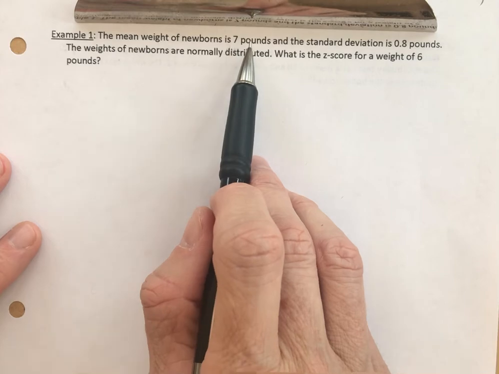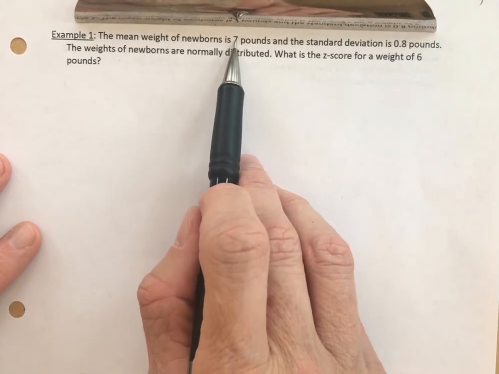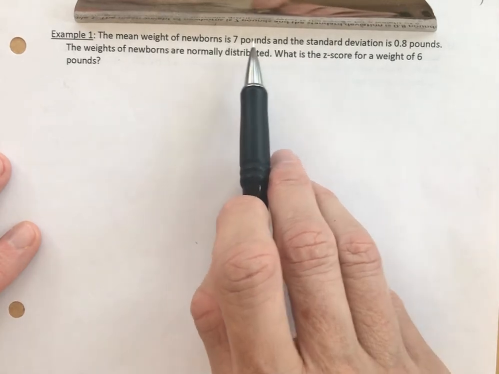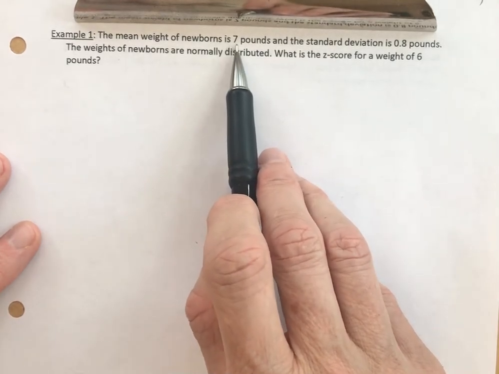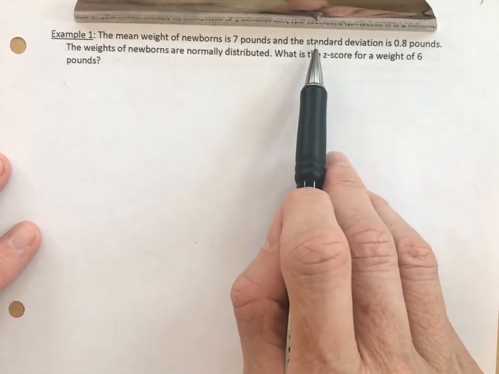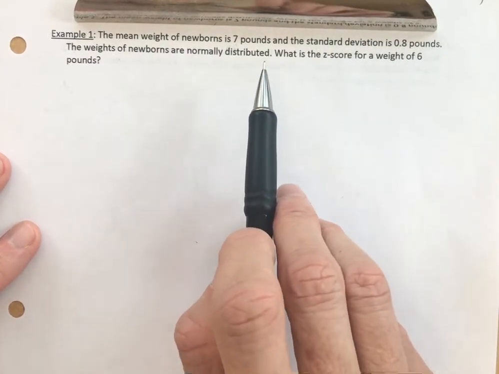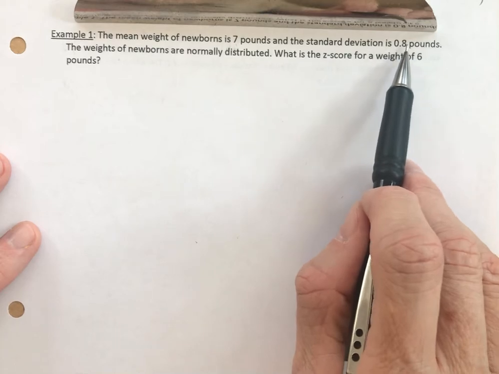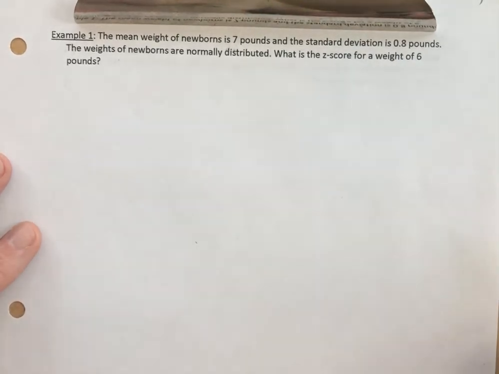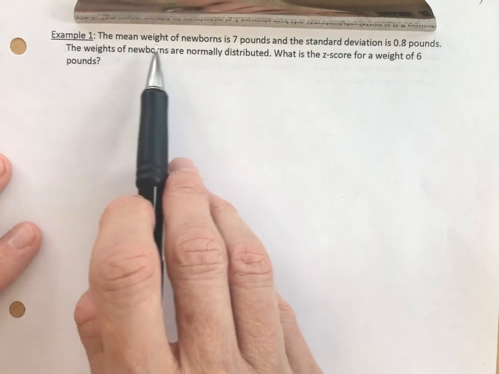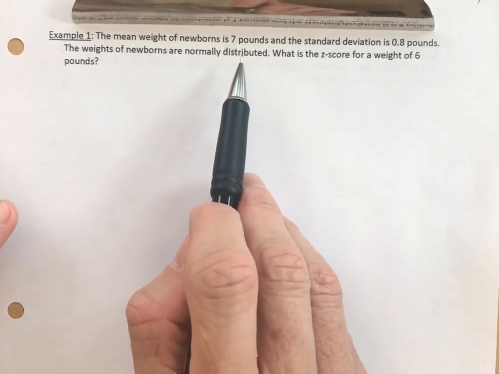I think I was 6 pounds, 15 ounces, so I am barely below that 7-pound mean. My brothers, I think, were both heavier, as a matter of fact, so they would be above the mean.